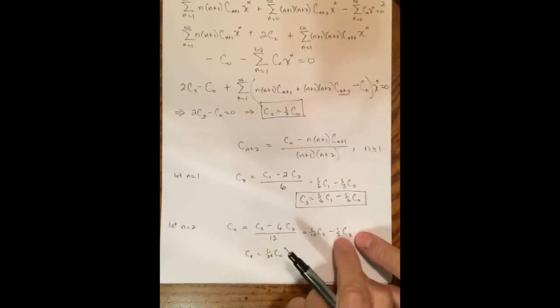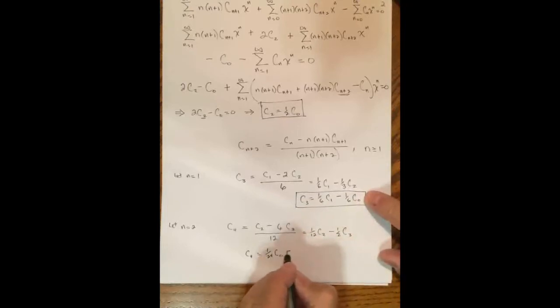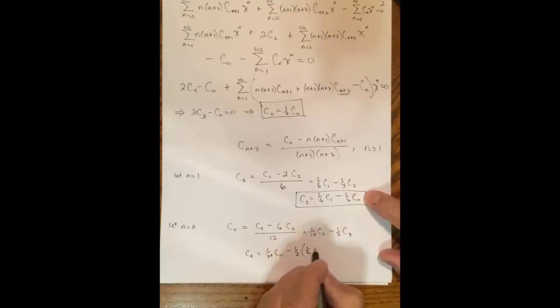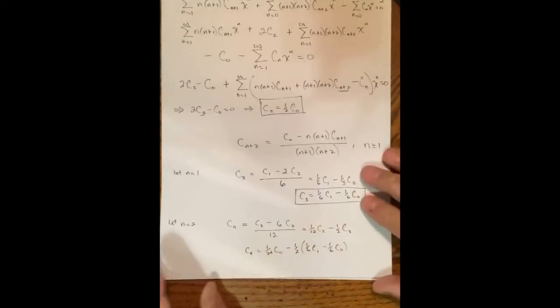Now I've got a 1/2 c sub 3, and for c sub 3, I'm going to plug this in. Ooh, it looks like a mess. So I'll get 1/2 times 1/6 c sub 1 minus 1/6 c sub 0. Oh my goodness.